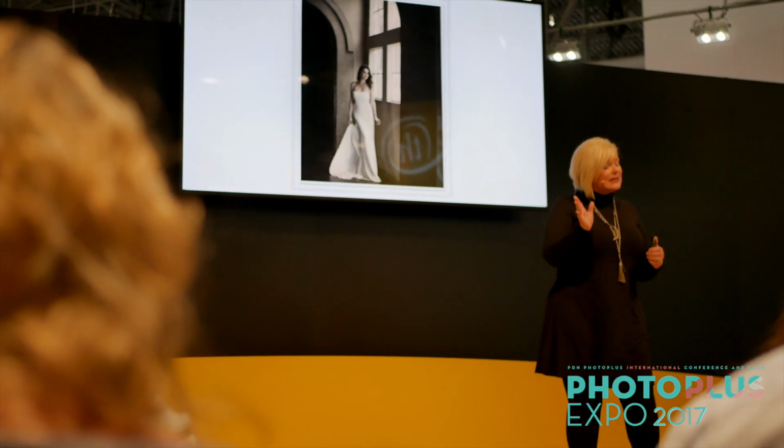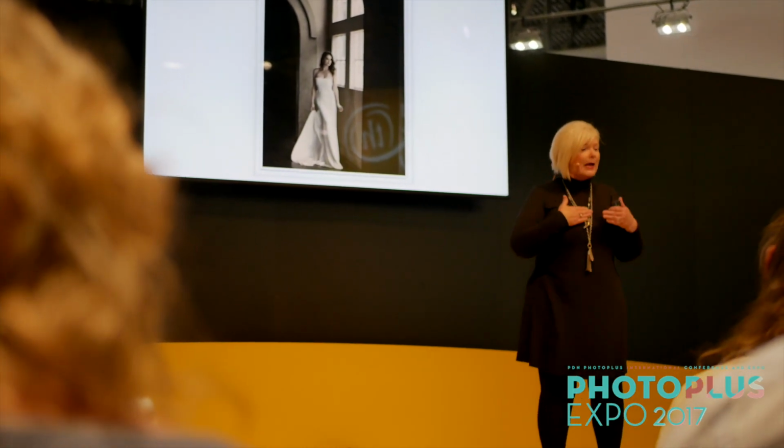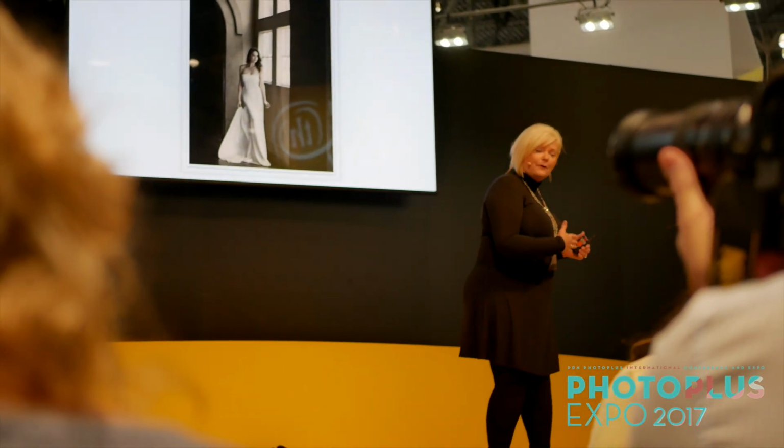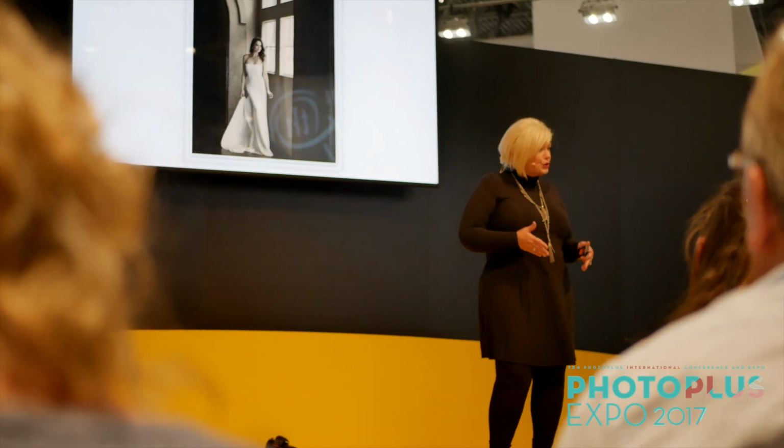If you photograph from the same direction as the light source, guess what? You're flattening her out and it's not flattering. So turn that body slightly away from the light source and photograph from the shadow side of the body and you're going to add more shape to that person.